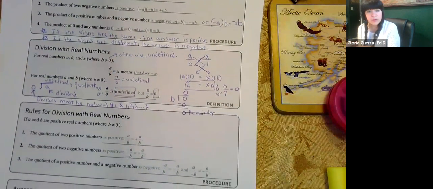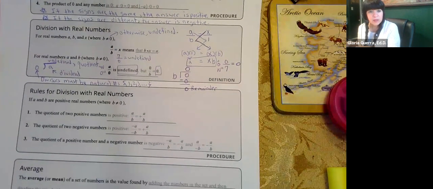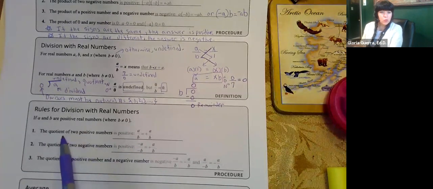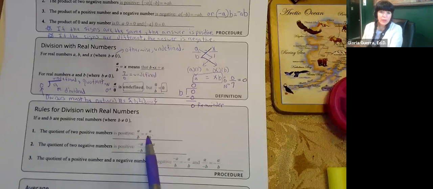Other rules down here. It says that rules for division with real numbers: the quotient of 2 positive numbers is positive. And they have A divided by B is equal to positive A over B. And the quotient of 2 negative numbers is also positive.